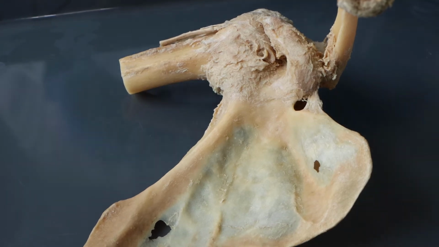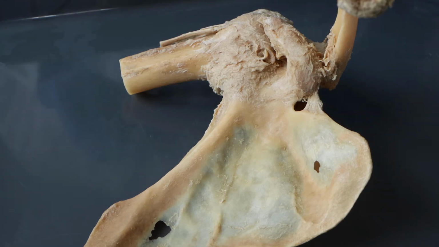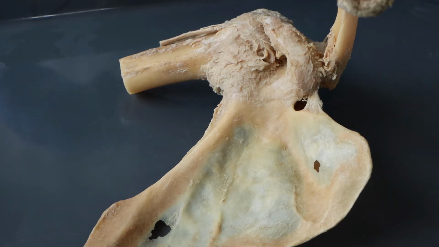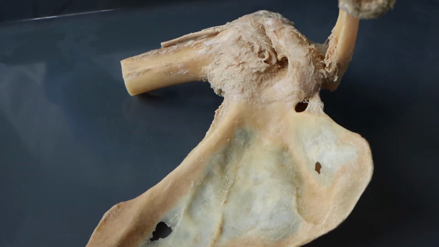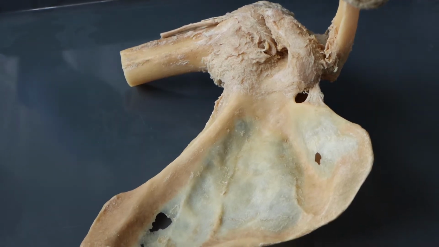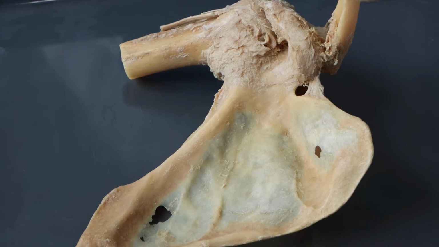Those muscles are rotators. As a function, they make external rotation and internal rotation. So that's why this group of muscles is called rotator cuff. The muscles of the rotator cuff.